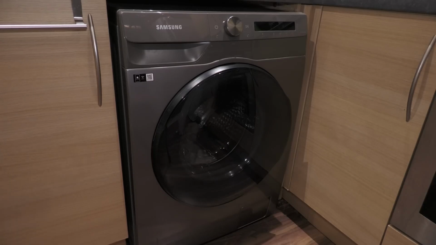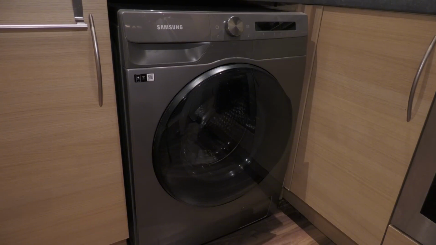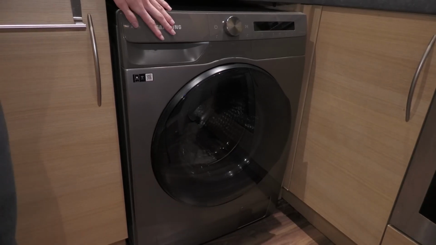Is your Samsung washer showing a 3C error code? This indicates an issue with the motor or its operation. Let's troubleshoot step by step. By the end of this video, you'll know how to address the problem or when to contact support. What does 3C mean? The code signals a potential motor-related issue, often caused by obstructions, operational glitches, or mechanical faults.